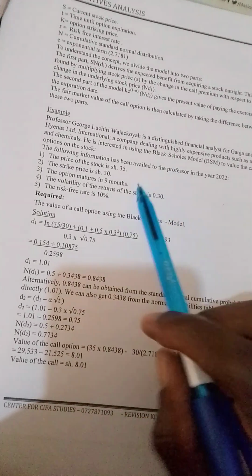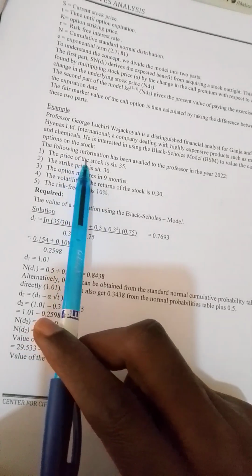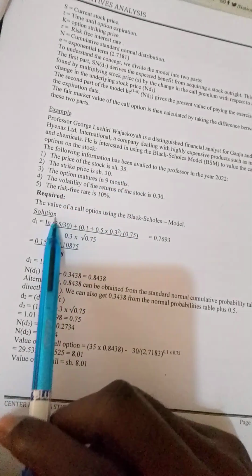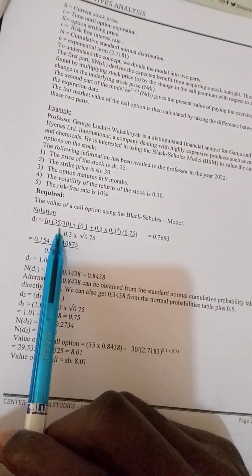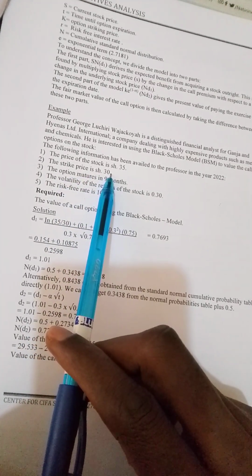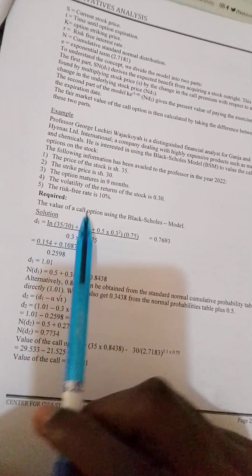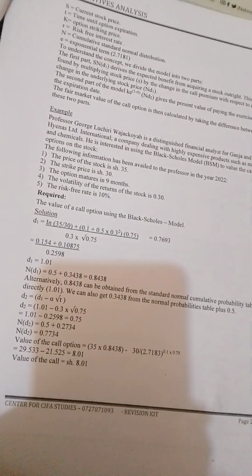Then this 35 here is the price of the stock. So take the price of the stock divided by the strike price, 30. So 35 divided by 30. You take the natural logarithm for that.